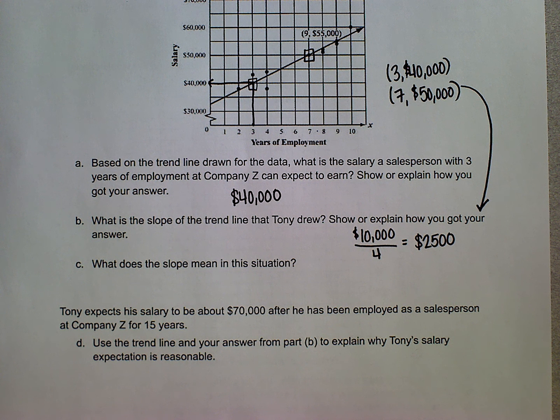What does the slope mean? So I just found 2,500 is the slope, is the rise over run. Can anyone explain to me what that actually means? $2,500. Yeah, Christian. You get an increase of $2,500 each year. Perfect, yeah, so that's all it means.